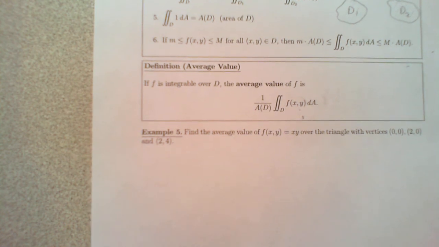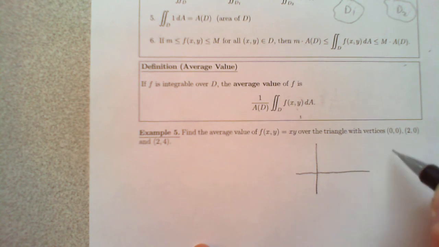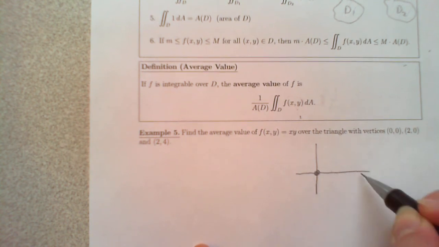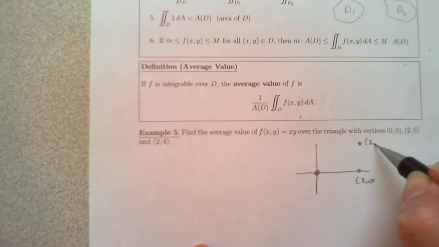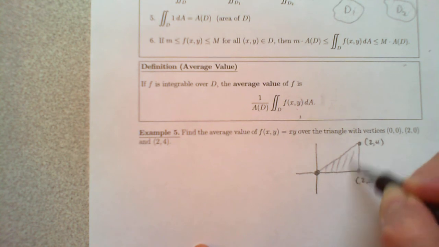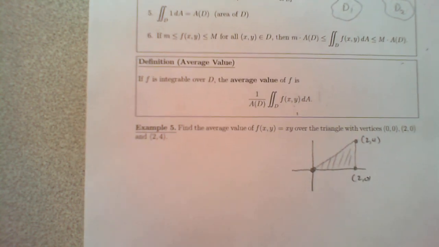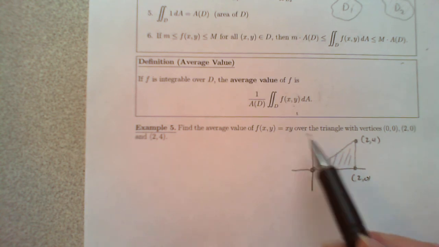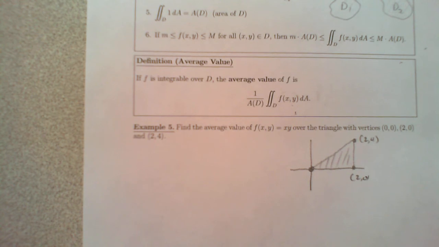Okay, so let me draw this triangle here first so we can see what the domain is. All right, so 0, 0, run out to 0, 2, rise up to 2, 4. I want to find the average value of this function over this triangle, which is going to be the center of mass.